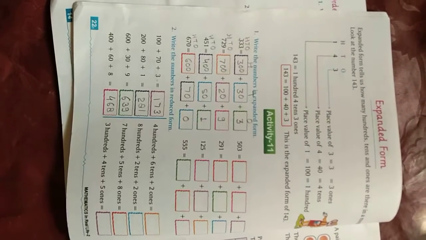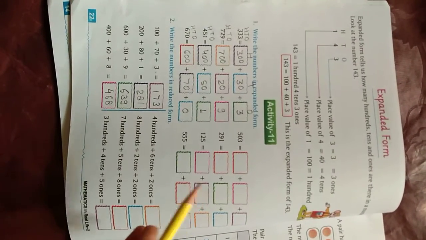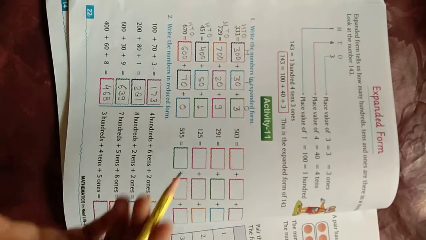So with the help of expanded form, we get to know how many hundreds are there in the number, how many tens are there in the number, and how many ones are there in the number. So I hope you all understood this chapter, and you can do these two exercises as homework. So please do these two exercises as homework. Thank you.